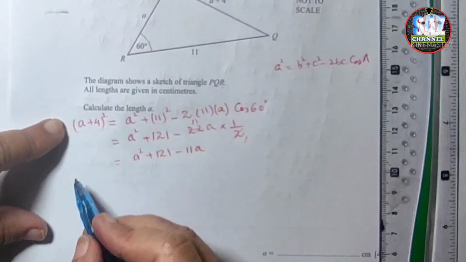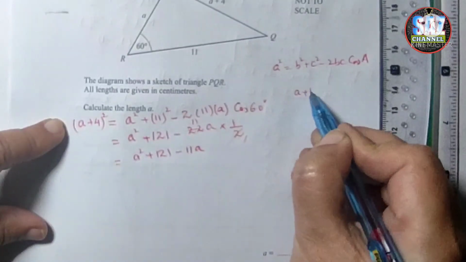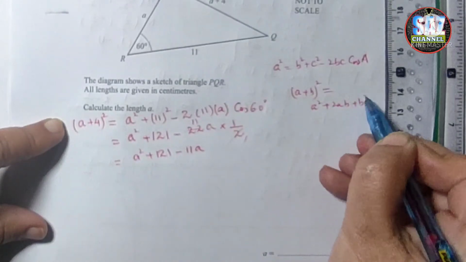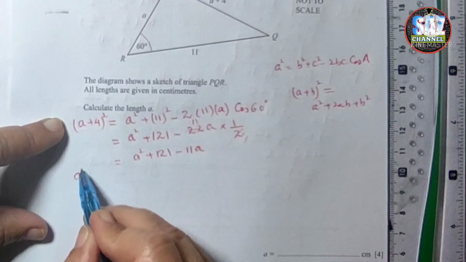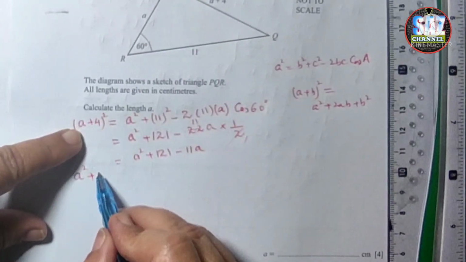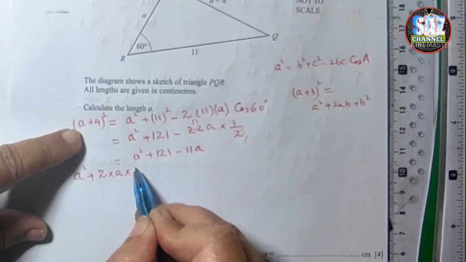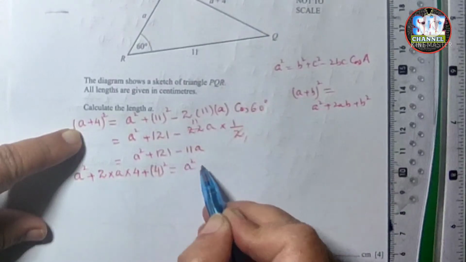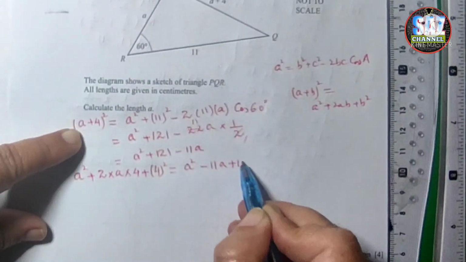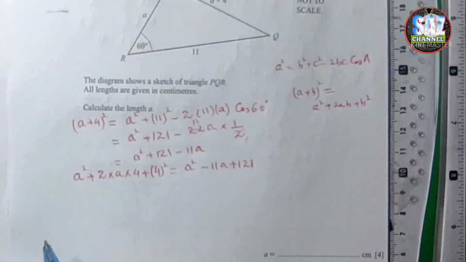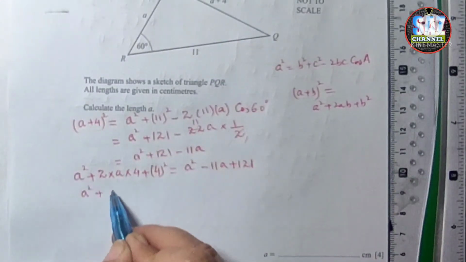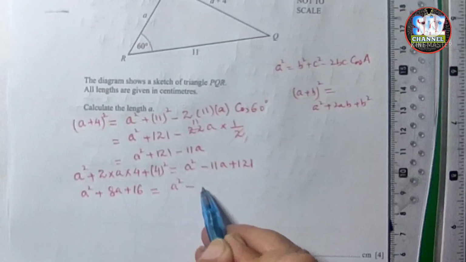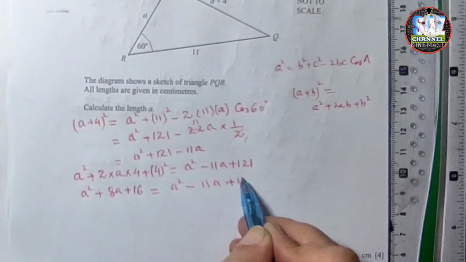We have to apply the algebraic identity from D2, that (a + b) whole square equals a square plus 2ab plus b square. According to that, it will become a square plus 2ab, 2 into a into 4, plus 4 square equals a square minus 11a plus 121, and this will become a square plus 8a plus 16 equals a square minus 11a plus 121.